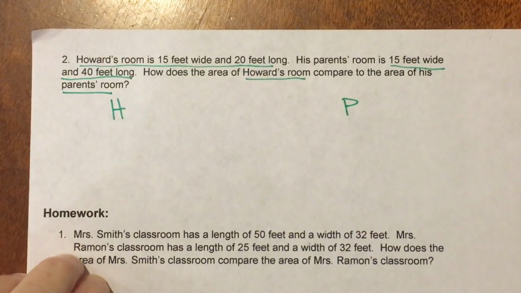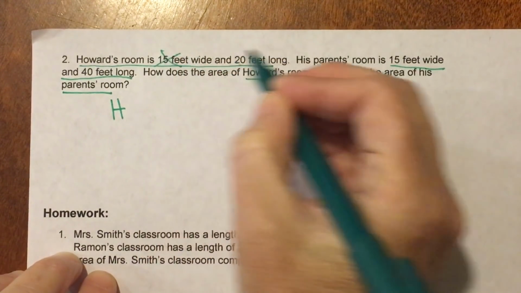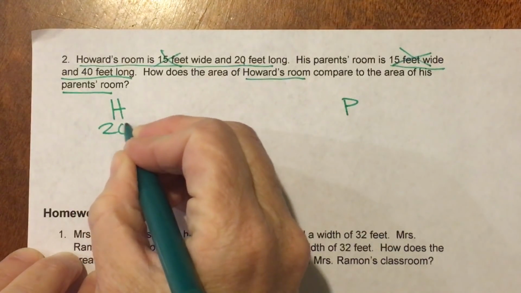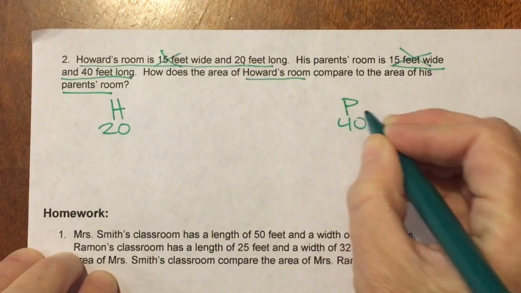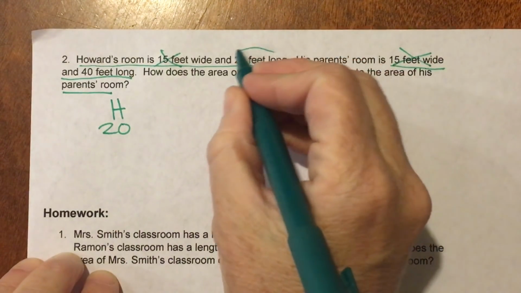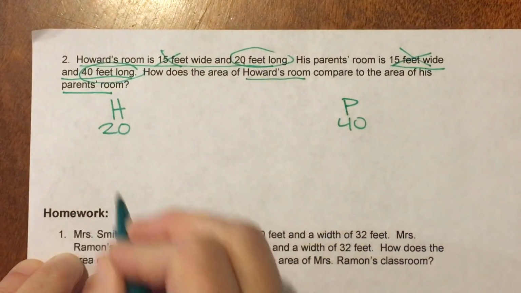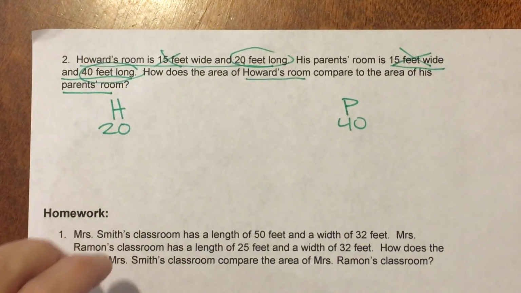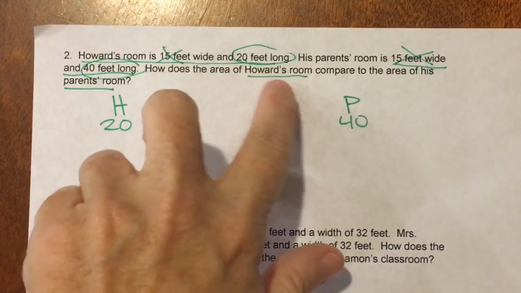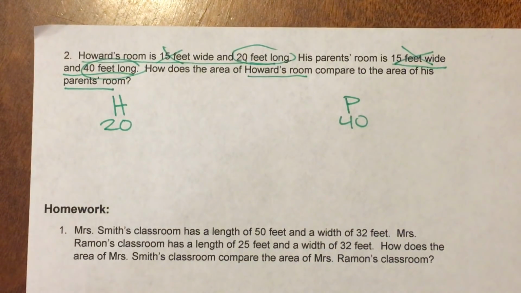Okay, so my first step is find the different number. Well, they're both 15 feet wide. That doesn't help me. But this one is 20 feet long, and this one is 40 feet long. So I took the different numbers. Okay, so that's step one. Find the different numbers and make sure you set it up how the question's asking you.